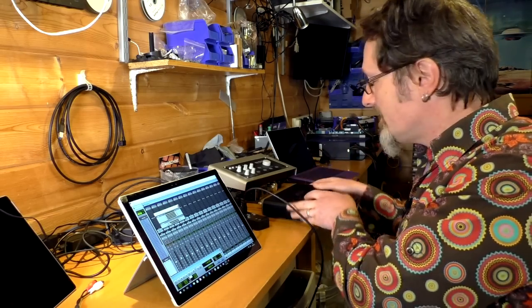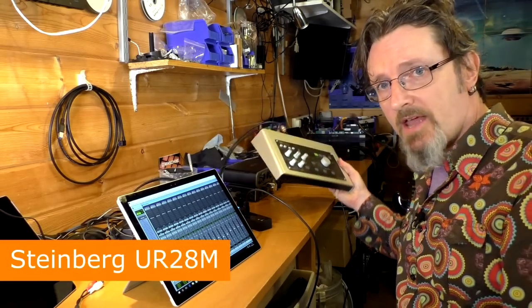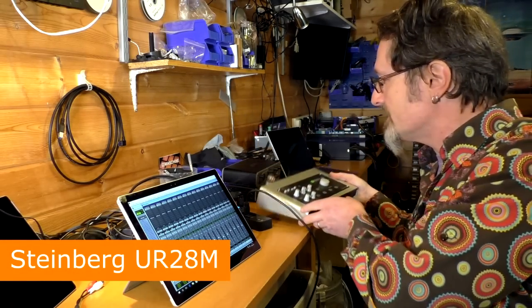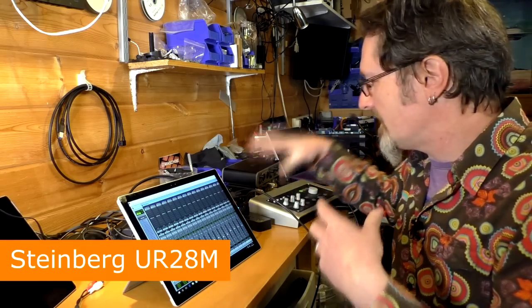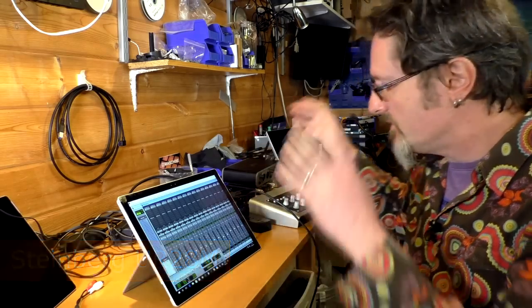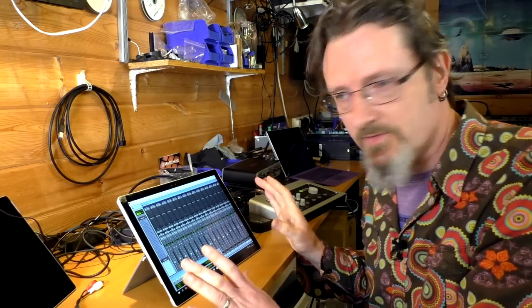So that's that one. Maybe the drivers on the Fast Track are a bit crappy. I mean, they don't have official Windows 10 drivers, so maybe that's it. Well, in that case, we'll try something else. It's the Steinberg UR28M, which has its own power supply, so it's not powered over USB, in case that's an issue. Going into the same USB 3 hub with the iLok into the Surface.